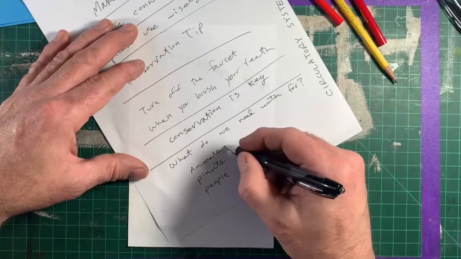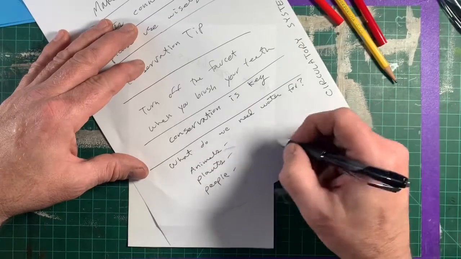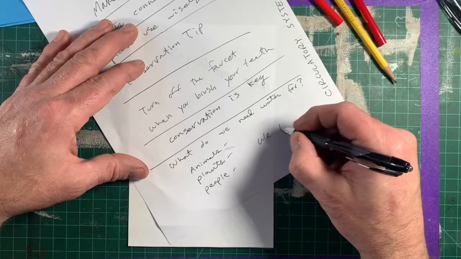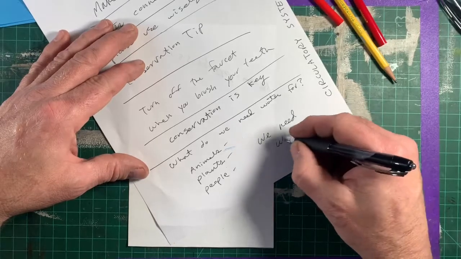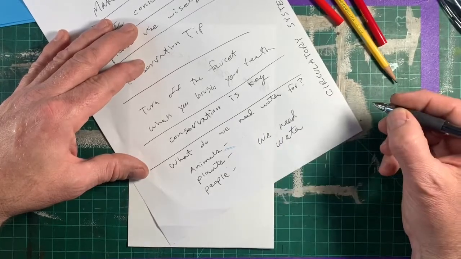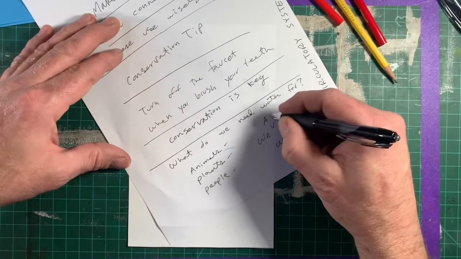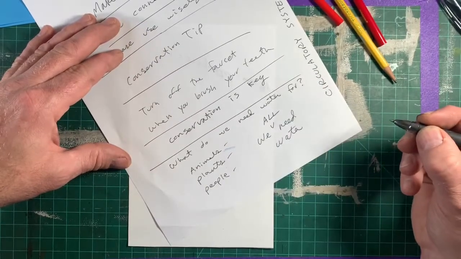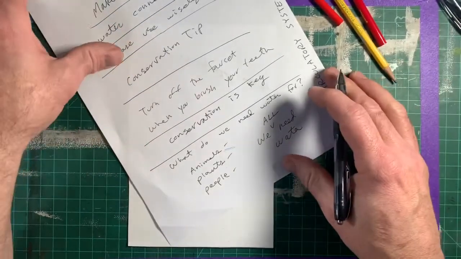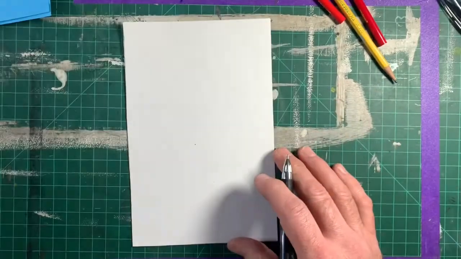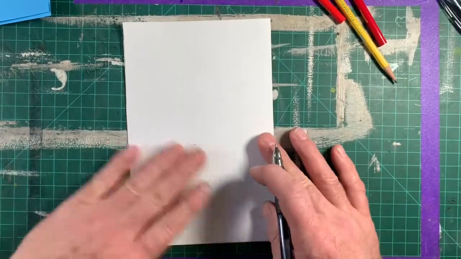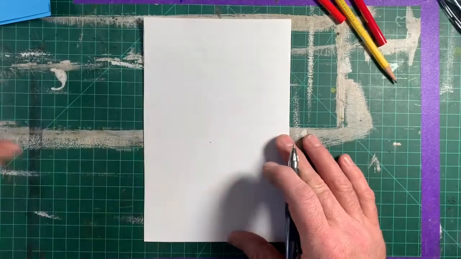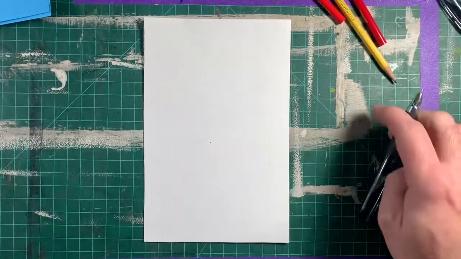So I want you to think about how we need water and what it's for, and ways that we can think about water. Come up with your own phrase, come up with your own saying or idea that you want to talk about, and we're going to illustrate that idea with some type. Make a little poster.